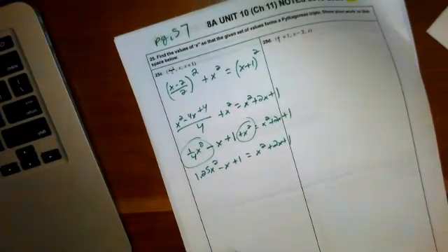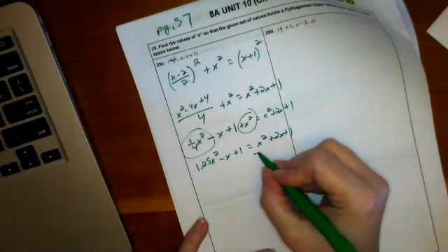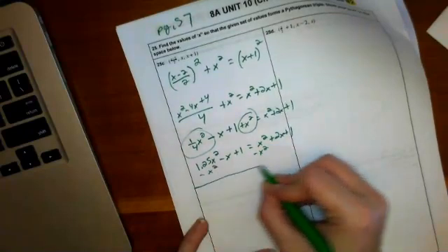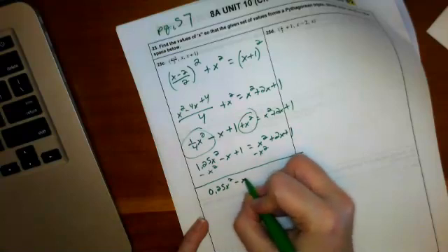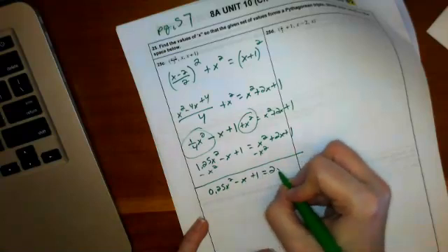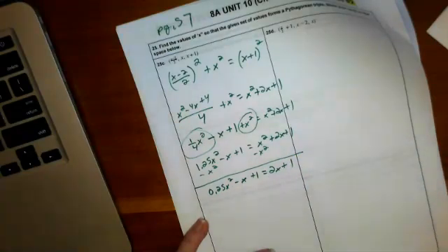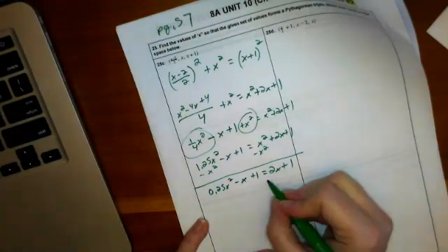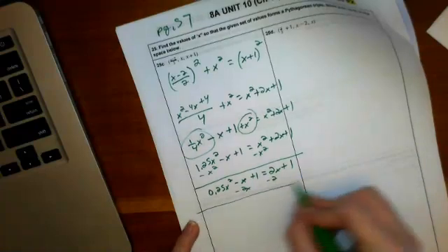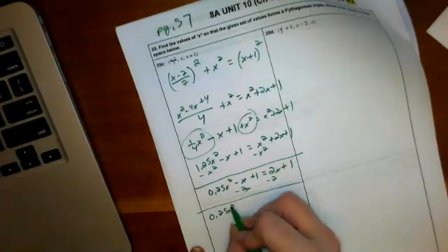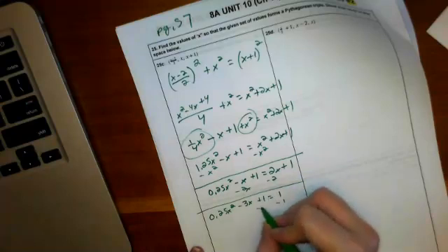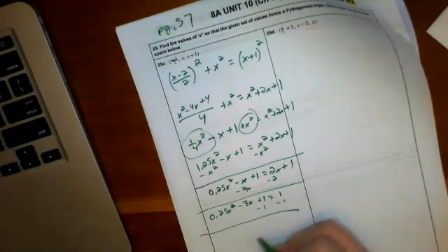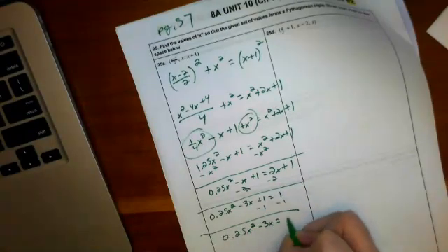Okay, what am I going to do? Let's subtract the x squared from both sides. I get 0.25 x squared minus x plus 1 equals 2x plus 1. I know this is super tricky. Let's subtract 2x from both sides. I'm moving everything over. I get 0.25 x squared minus 3x plus 1 equals 1. Subtract 1 from both sides, and I get 0.25 x squared minus 3x equals 0.